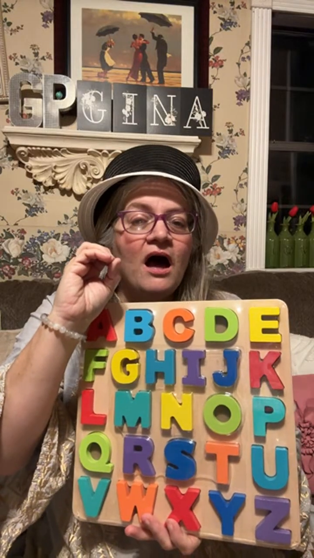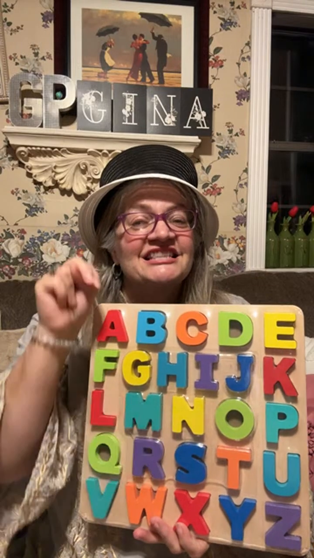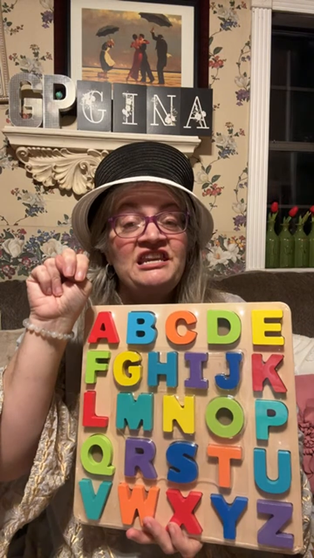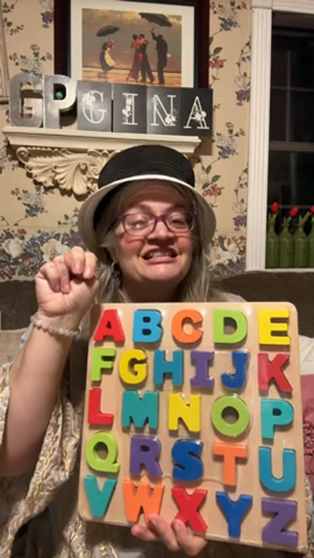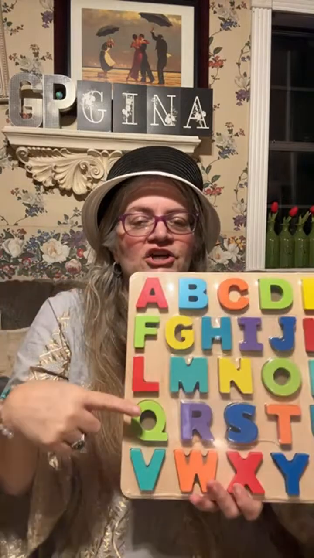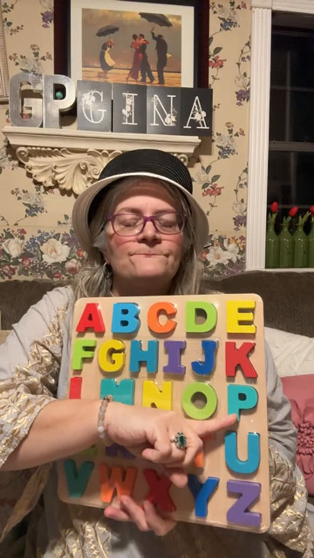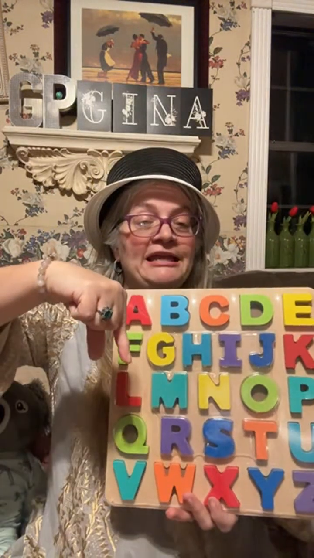O as in octopus. Ah, ah, ah. N says night, night. P says pa, pa, pa. Q says qua, qua. Pop, pop, pop, as in popcorn. Popping. Popcorn for a movie night with the queen.